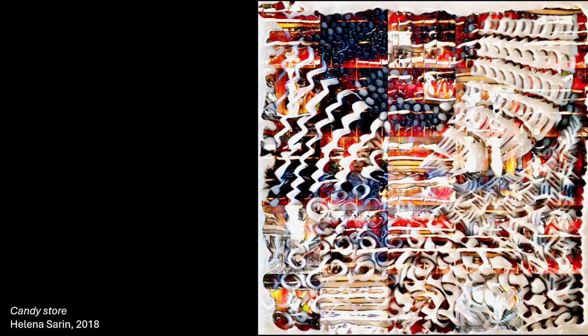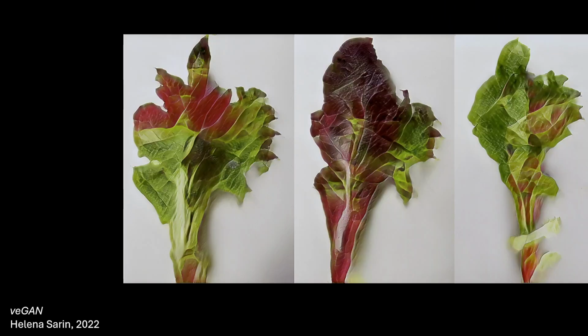So, for example, Helena Sarin is a famous artist who used GANs to make, this is kind of like a candy store, right? It looks kind of fruity and frothy, and this is created with GANs. This is a set of GAN-generated lettuce that, if you zoom in, kind of also looks technological. It's got these cool sharp edges inside the lettuce, called vegan.